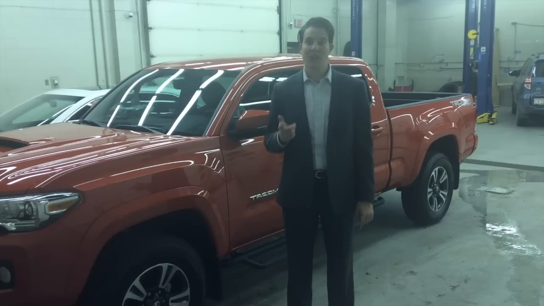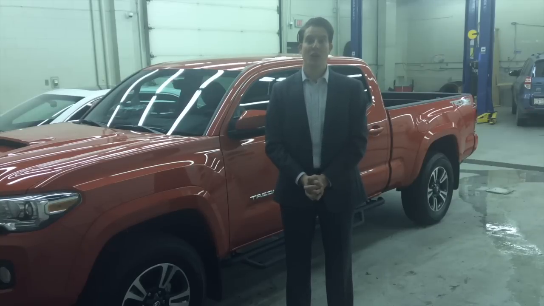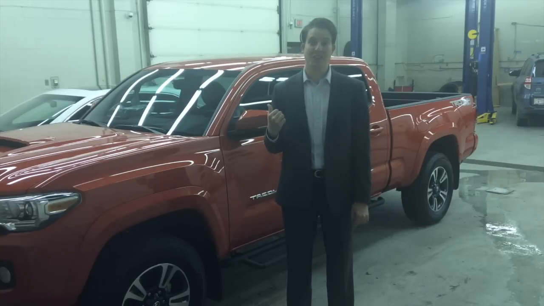Last week, we did a how-to video on using Bluetooth. And for today's how-to video, I'm going to show you guys navigation. We're going to jump into this 2016 Toyota Tacoma, and we're going to get right to it.